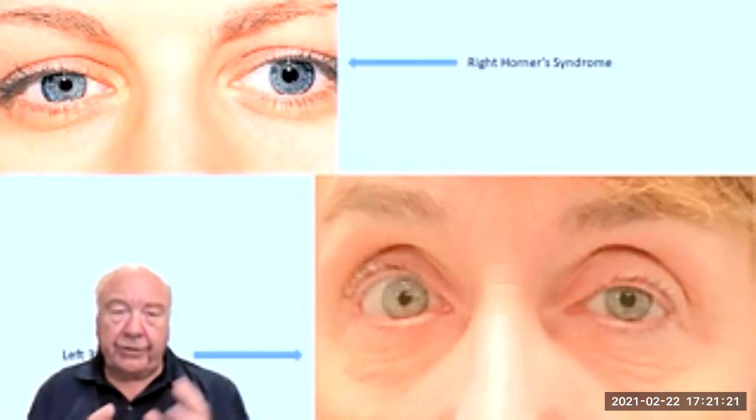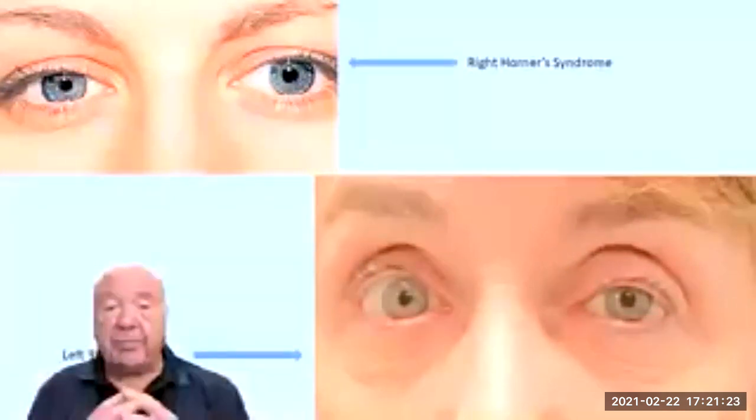Now, this isn't just a lighting effect. The pupil on the left is larger than the one on the right, and it gives you a darker spot. So these things become obvious. What's not obvious in this patient at all is the flushing of the face. And you certainly can't see any sweating or lack of it. So the eyes are really the soul of this condition.